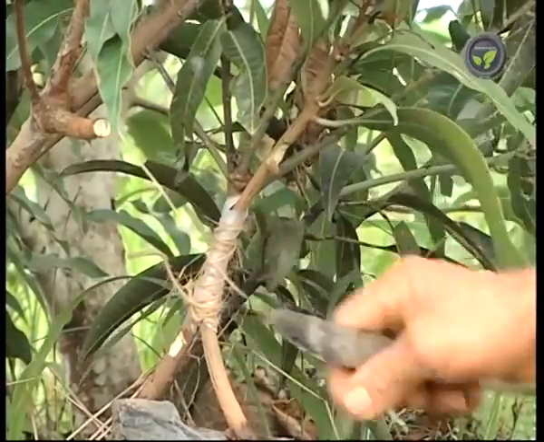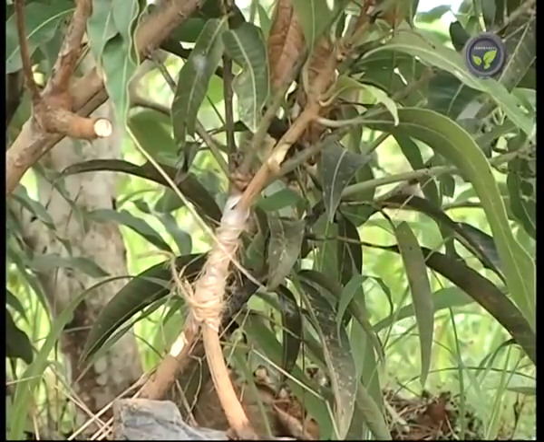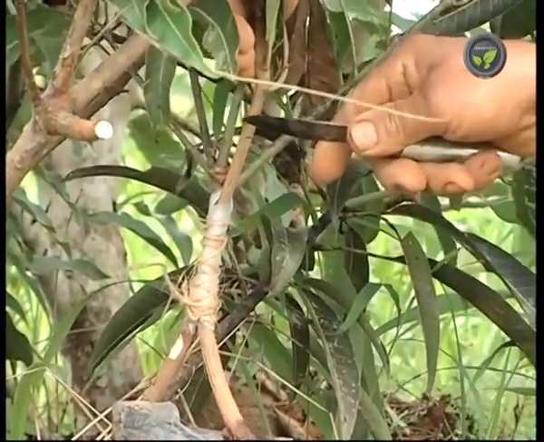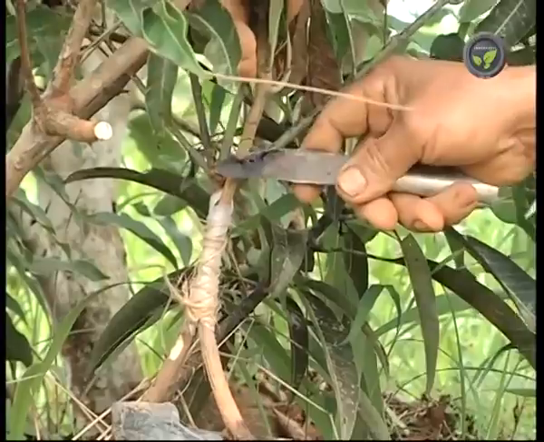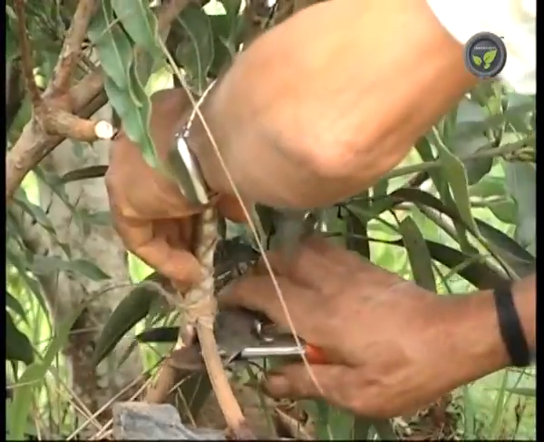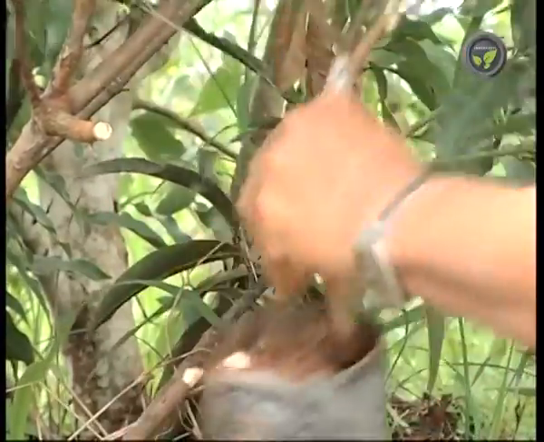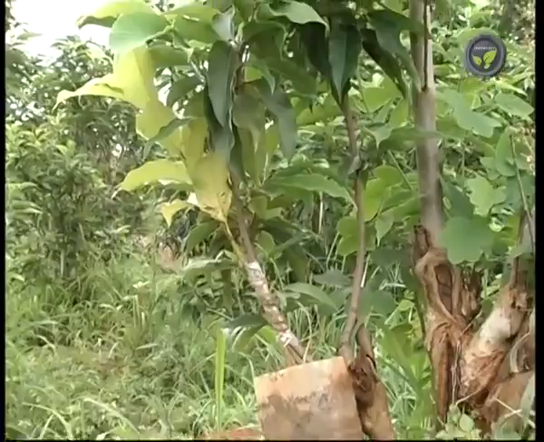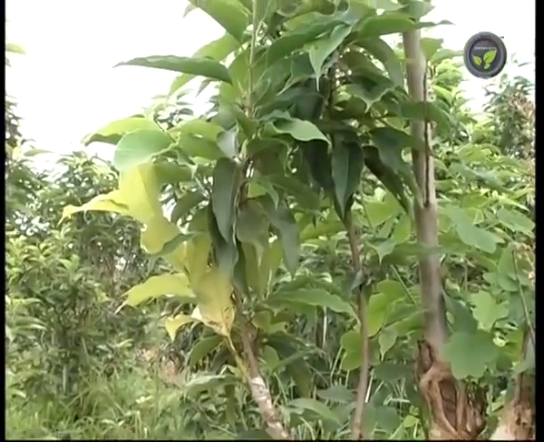This brings down the dependence of the scion on the mother plant. Scion starts absorbing water and nutrients from the seedling through the graft joint. Then, separate the graft from the mother plant. Cut off the seedling above the graft joint. Keep on removing the sprouts on the rootstock below the union.